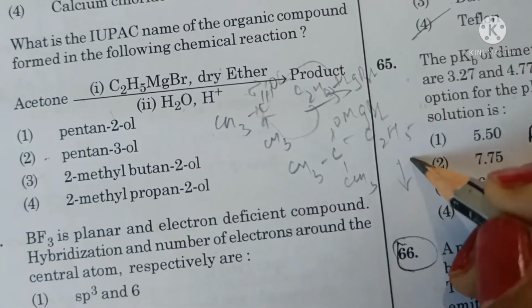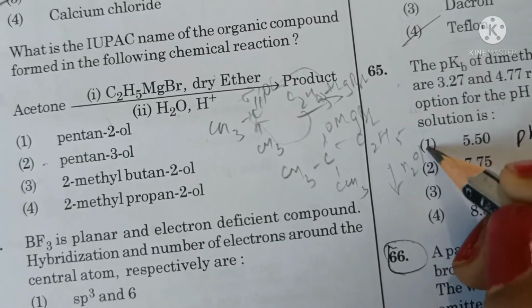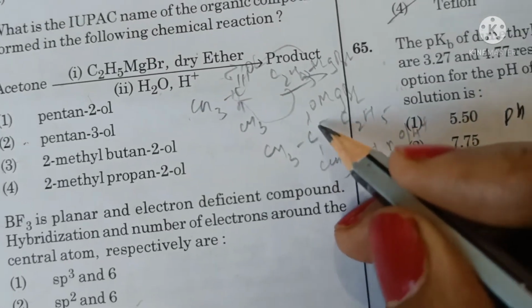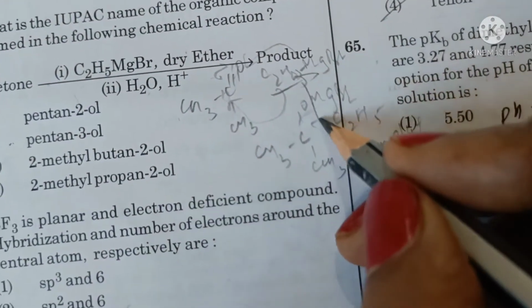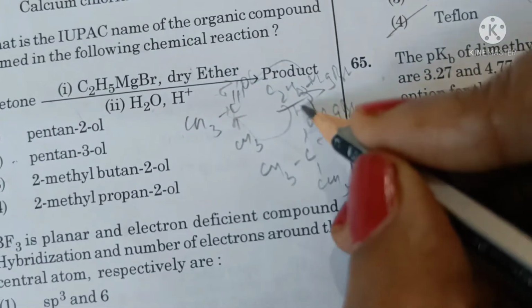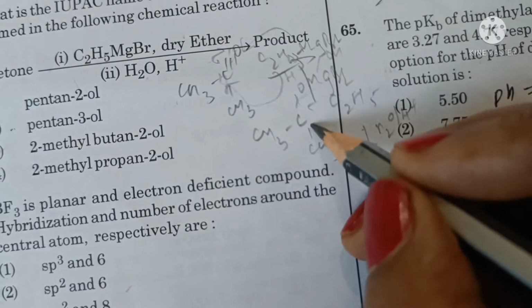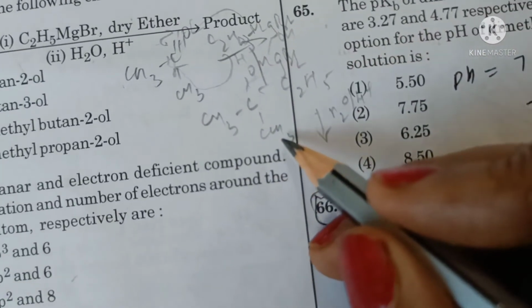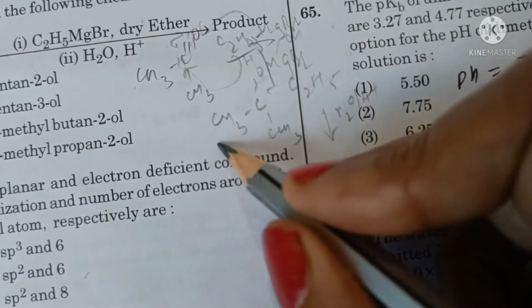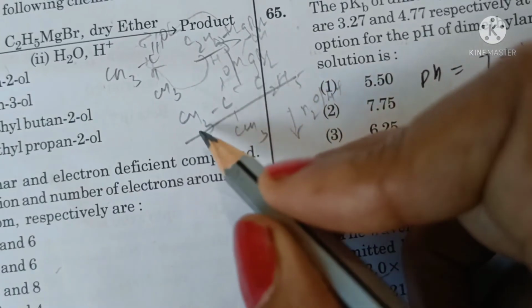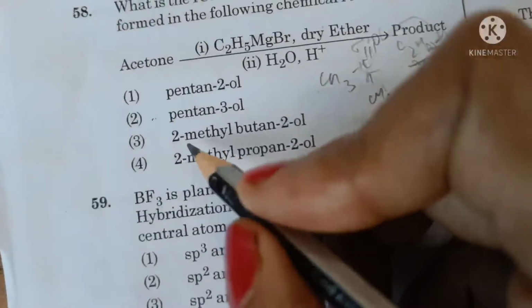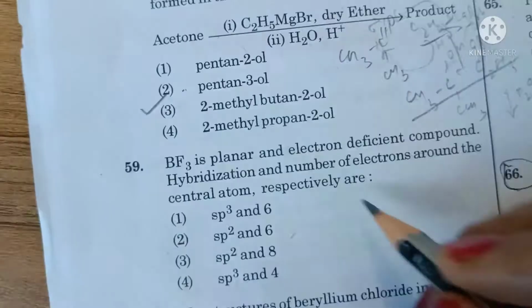On acid hydrolysis, water plus acid, H plus ions, will convert this into OH. This is magnesium hydroxybromide. So CH3COH, CH3, C2H5, which if we name it, the answer should be 2-methyl-butan-2-ol.